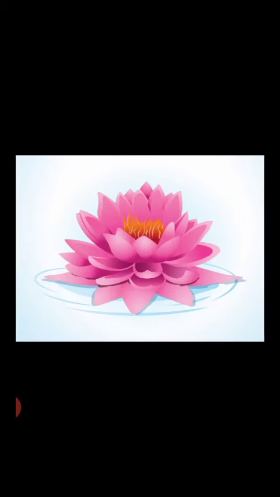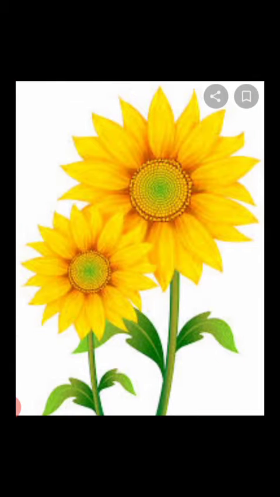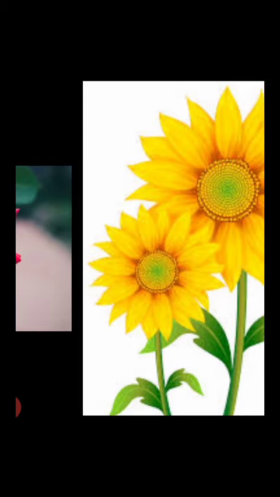Which flower is this? Ma'am, this is marigold. Very good. Which flower is this? Ma'am, this is lotus. Very good. Which flower is this? Ma'am, this is sunflower. Very good.